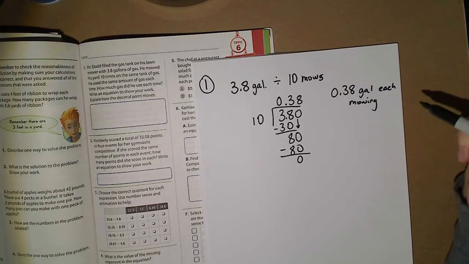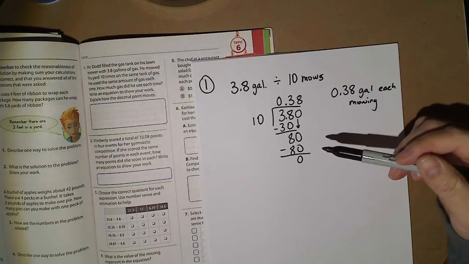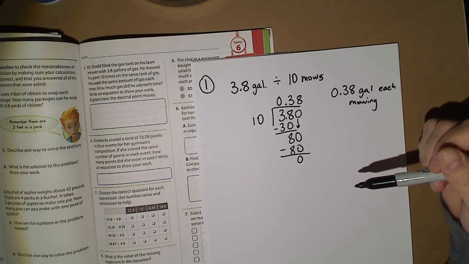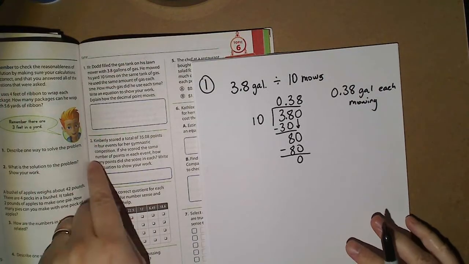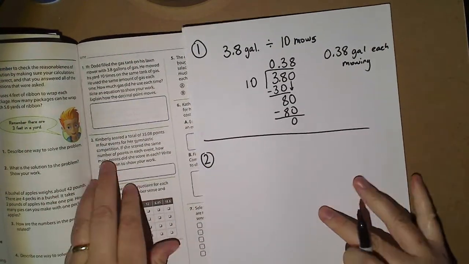And then it says explain how the decimal moves. Well, it moves by just moving up from your dividend into the quotient. So hopefully that helps you out for number 1. Hey, take a look at number 2. Now in number 2 we have Kimberly.